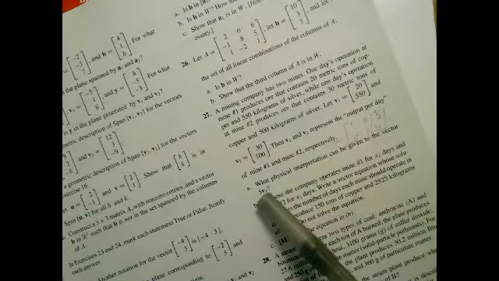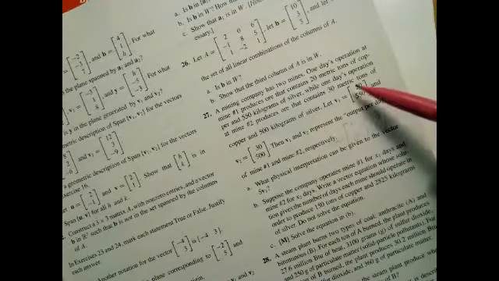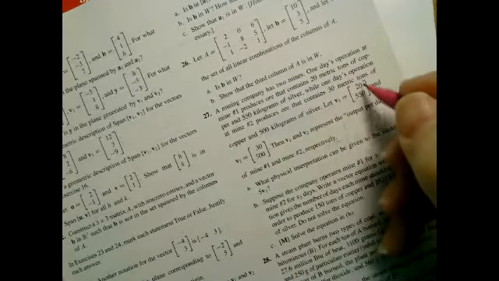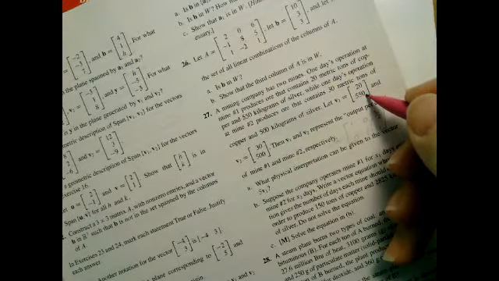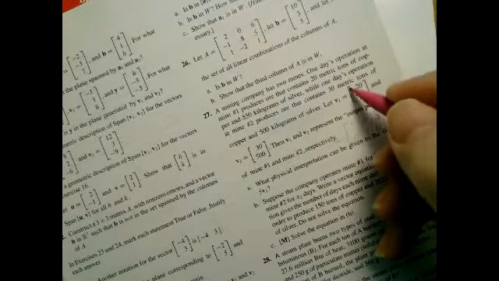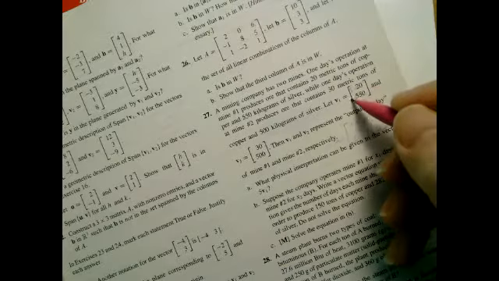And the question is, what physical interpretation can be given to the vector 5V1? So 5V1 means the output in mine 1 for 5 days. Because 5V1 means you multiply the first entry and the second entry by 5. This tells me basically, in 5 days, what's the output in mine 1.